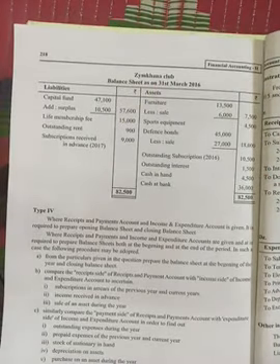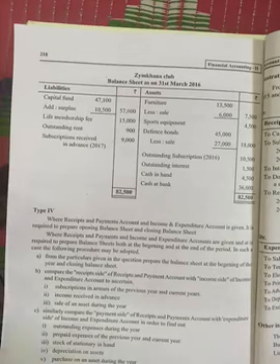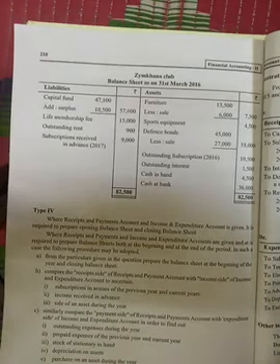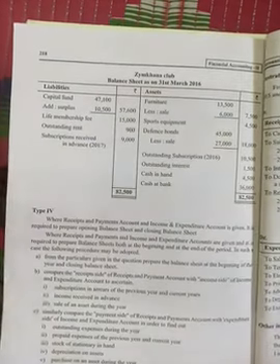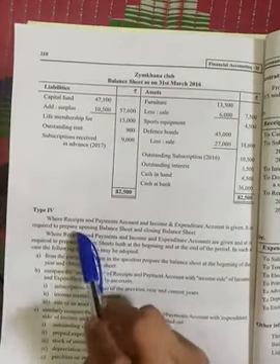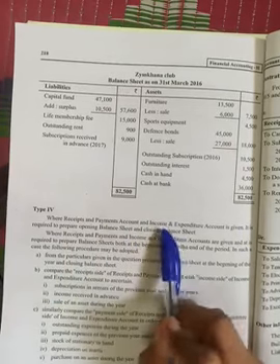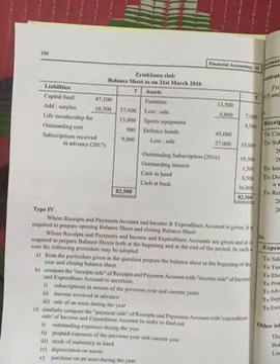The next type of problem is where receipts and payments account and income and expenditure account are given. In this problem, receipts and payments account and income and expenditure account are given.